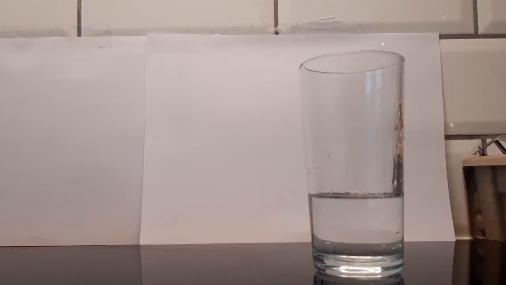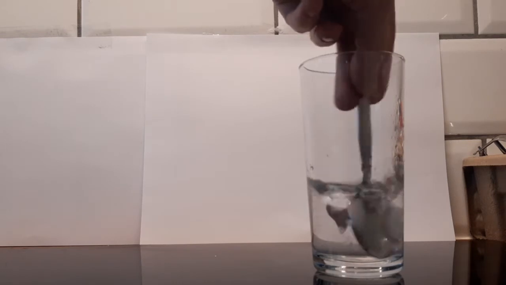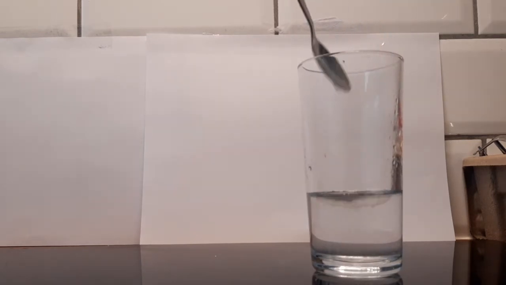First off, we're going to add a little bit of candle wax. And then after that, we're going to add some oil. And both of these are covalent chemicals. And we're going to see if the water is able to dissolve them. So here's the candle wax here. Does it dissolve? Well, if we give it a little stir. No, it doesn't. It's completely immiscible. It doesn't dissolve at all.